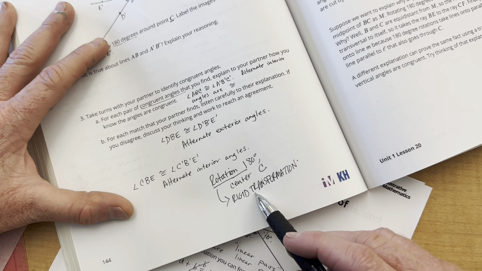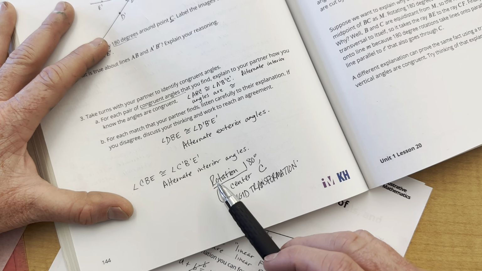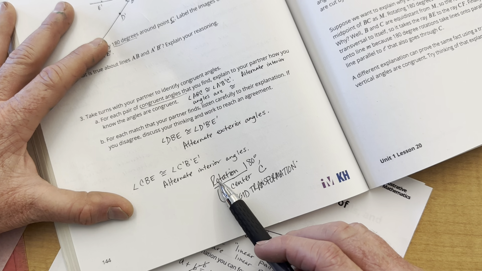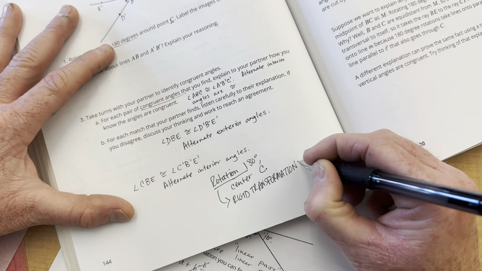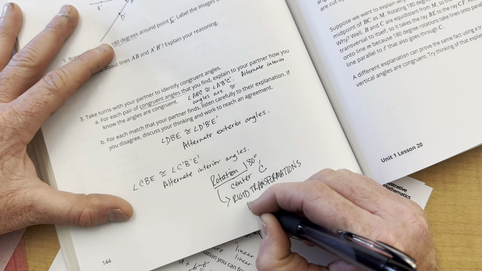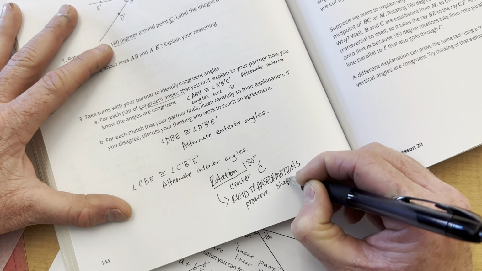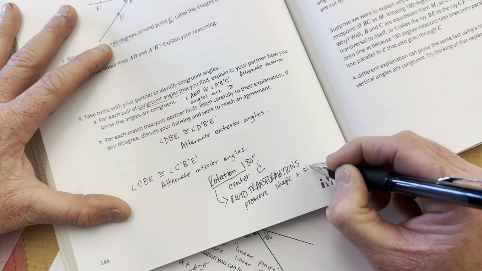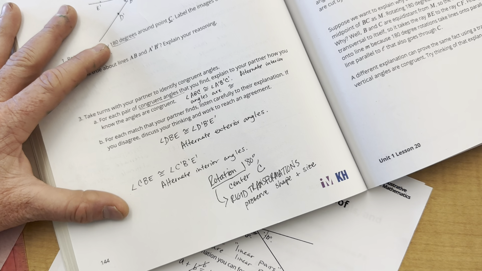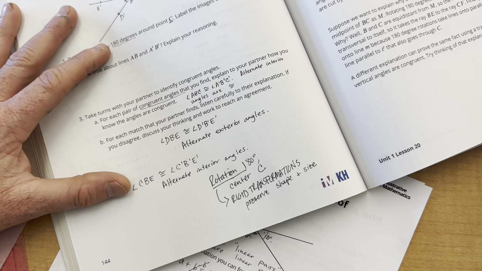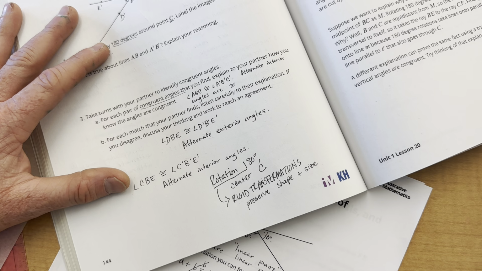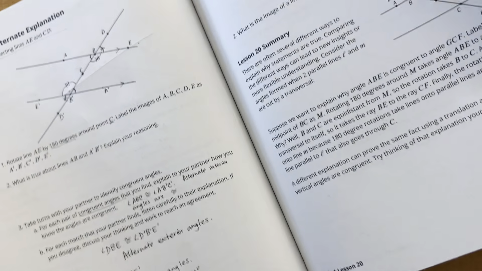Rigid transformation includes translations, rotations, reflections. Rigid transformations preserve shape and size, and therefore those angles are all congruent.